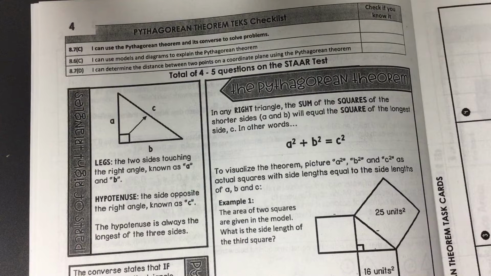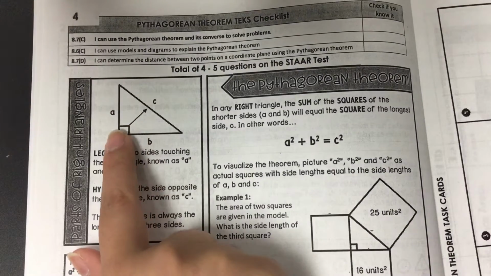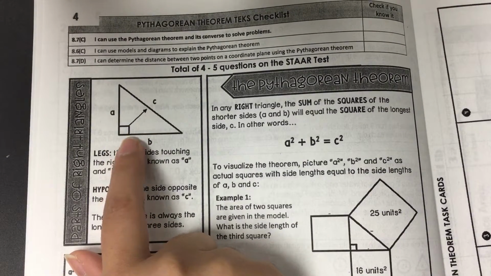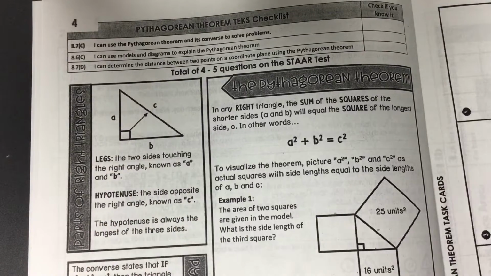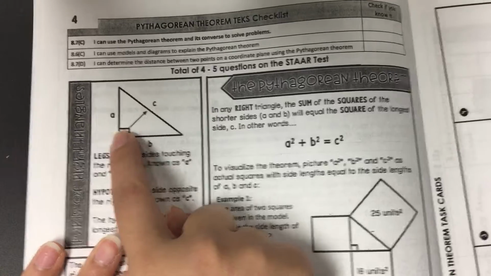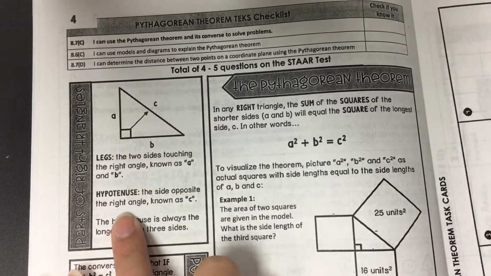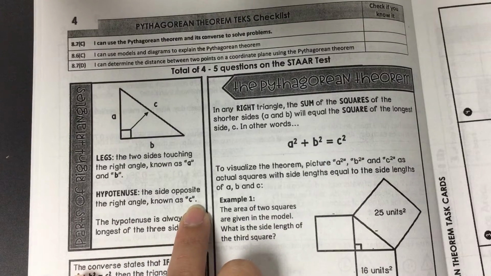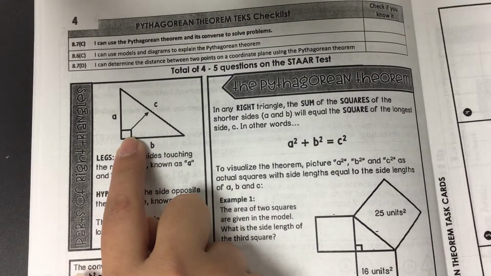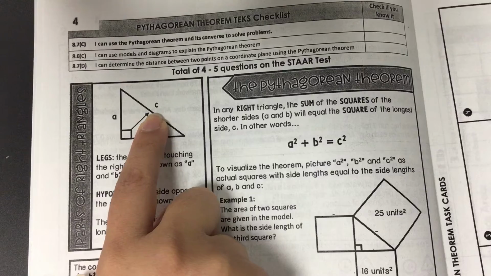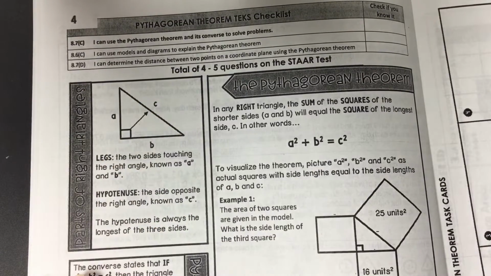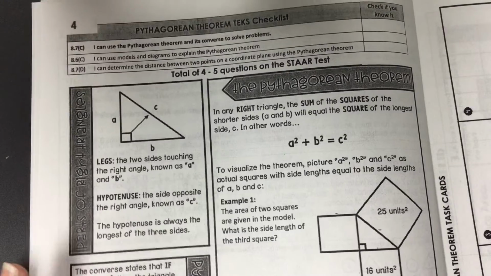So in order to use the Pythagorean Theorem, we need a specific kind of triangle. We specifically need a right triangle, which is symbolized using this right angle symbol right here. So we have legs, which are the two sides touching the right angle, known as A and B. The hypotenuse is the side opposite of the right angle, known as C. So every time we have a right angle, we're going to draw an arrow going across it, and that's always going to be C, the hypotenuse. The hypotenuse is always going to be the longest of the three sides.